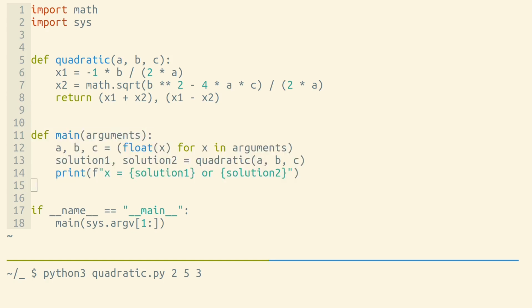For example, this main function here in this quadratic program calls print. But the quadratic function that it also calls, it doesn't print. It returns instead. The quadratic function is meant to return a value back to the line of code that called it. But the main function is meant to display output to the user of this program.